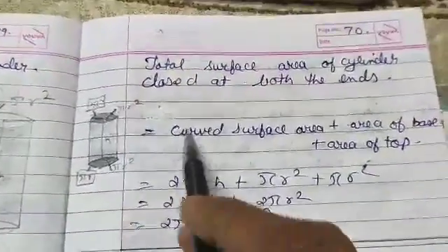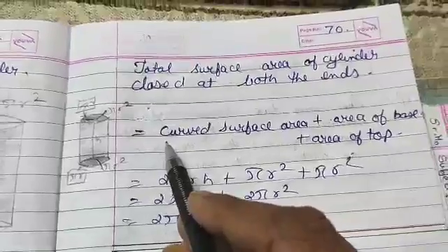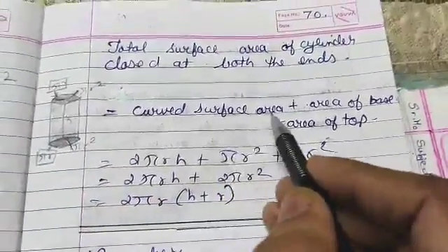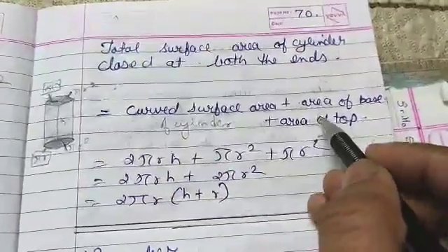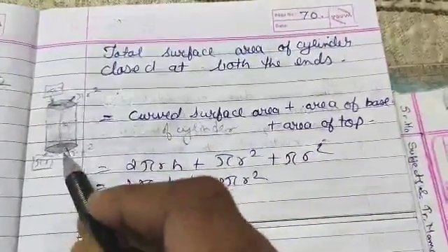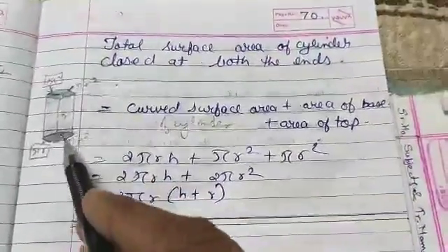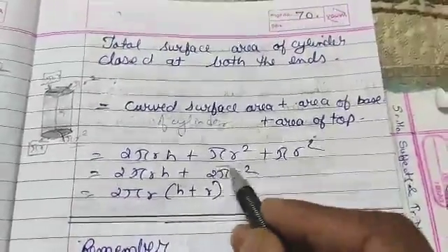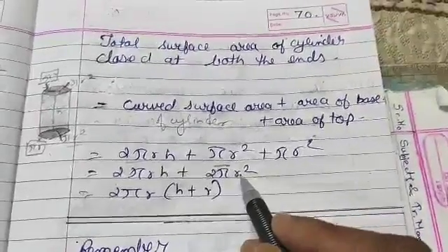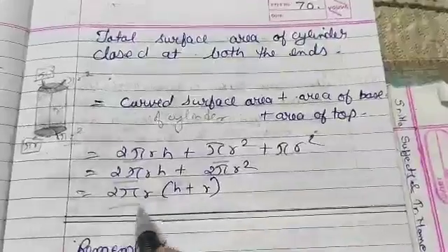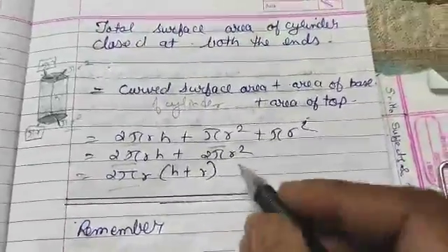Now the another formula: total surface area closed at both ends, which means it is closed from both ends. The formula is very simple. We take the curved surface area of the cylinder, then in that we add the area of a base and the area of a top. The curved surface area is 2 pi r h, the area of a base is pi r square, and the area of a top is pi r square. Pi r square plus pi r square gives 2 pi r square. Now 2 pi r is common. What will be left? h. From r square I had taken r, so r will be left.